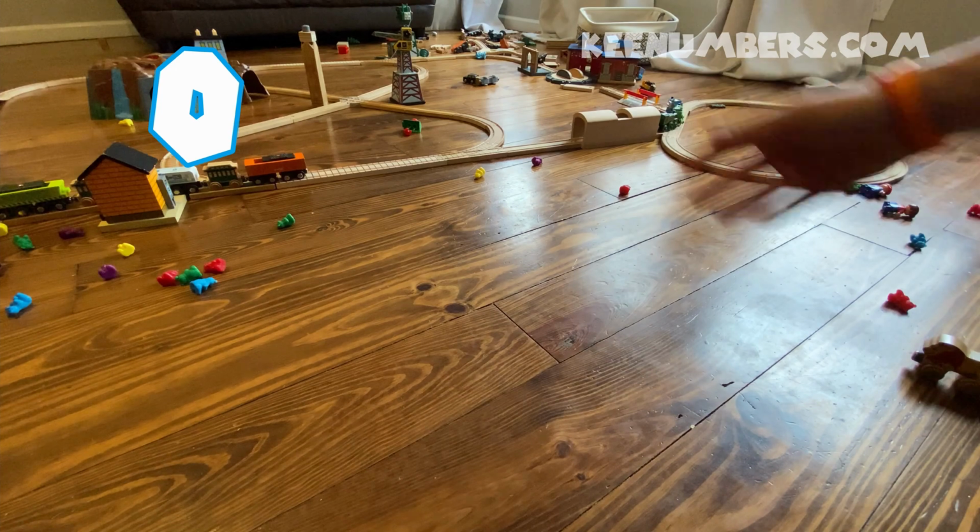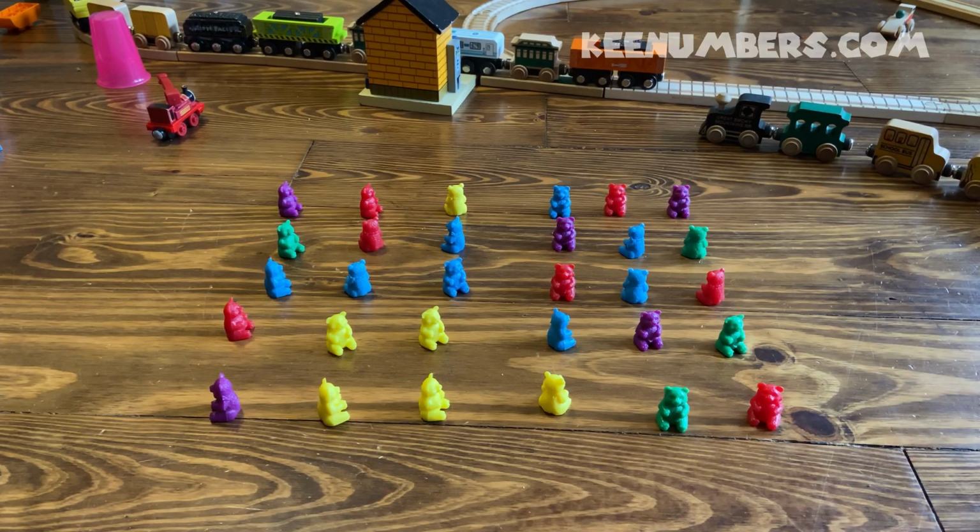Now we get to 0. We got no trains left. Okay, let's count backwards again.